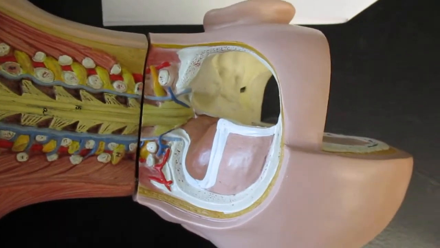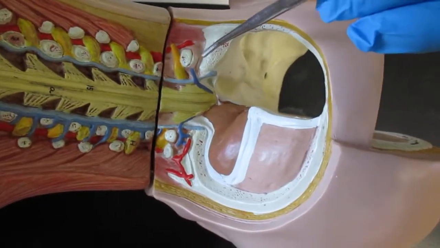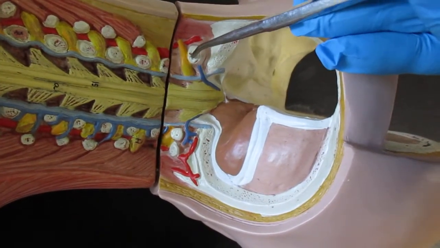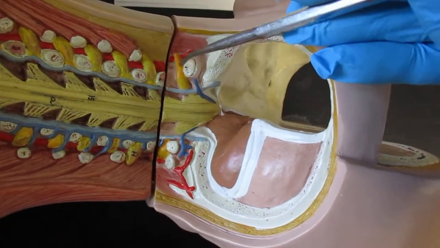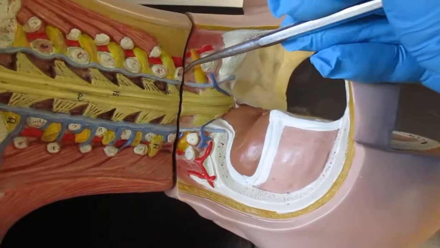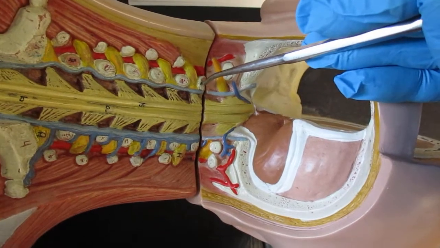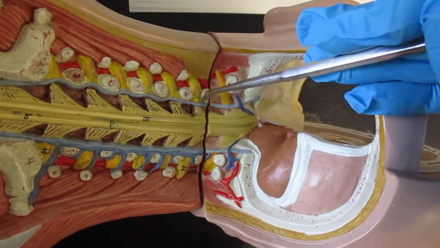We're going to look at the dorsal part of the torso. This right here is your atlas bone, and this right here is your axis bone. First cervical vertebrae and second cervical vertebrae. Atlas and axis.